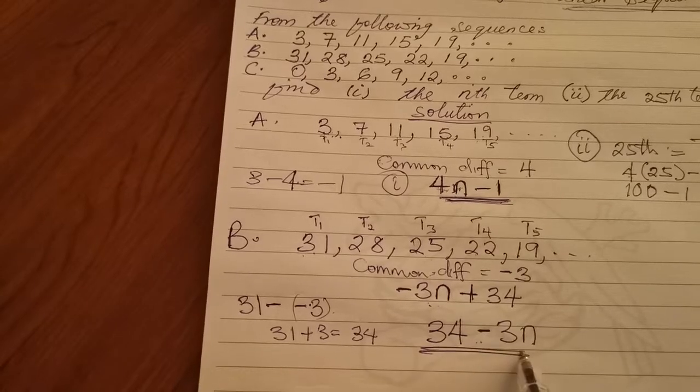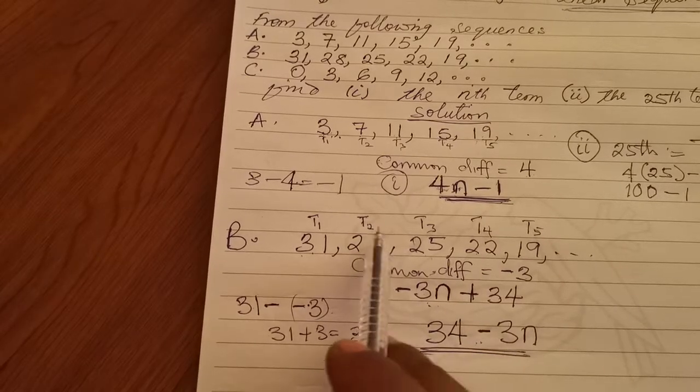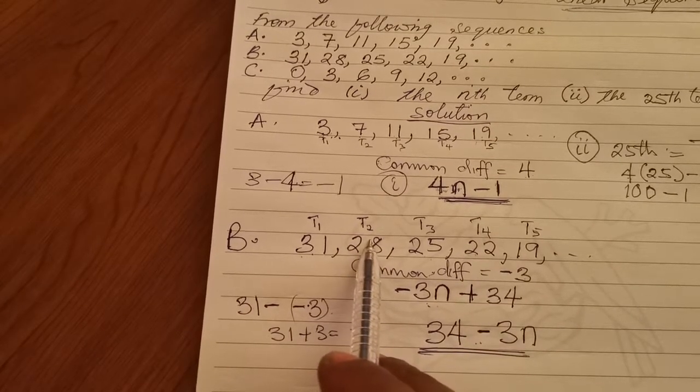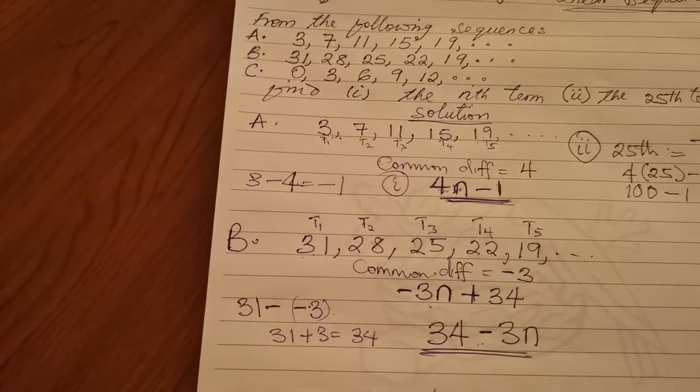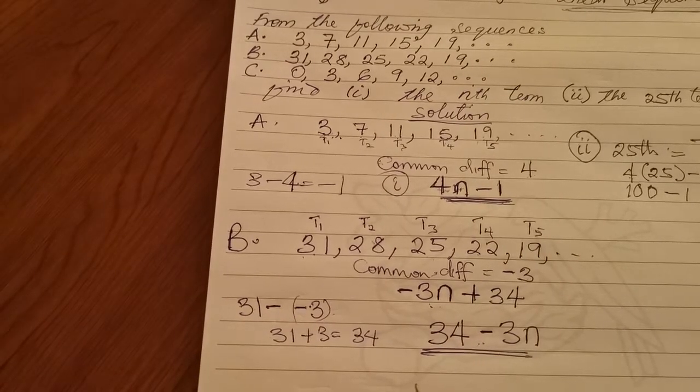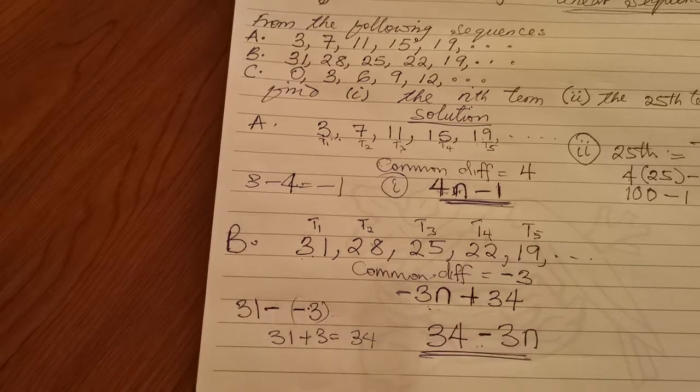So this is the nth term of this sequence. You see that? That's the nth term of the sequence. Okay, so if I want to verify my answer, let me look for the fourth term.